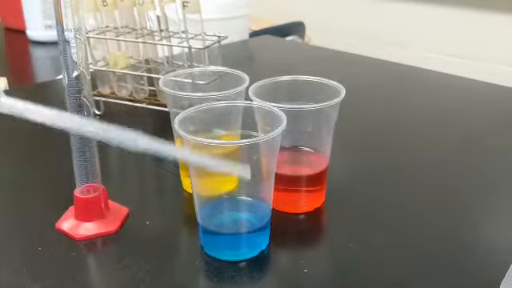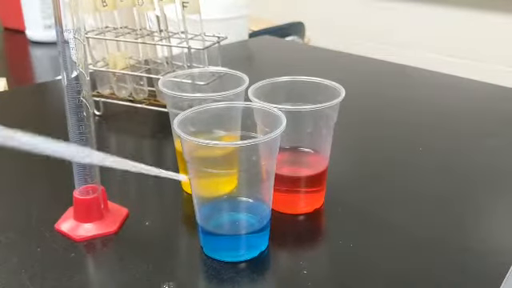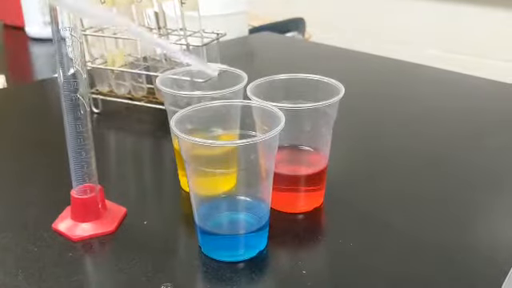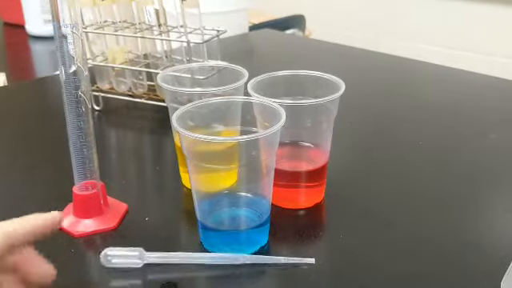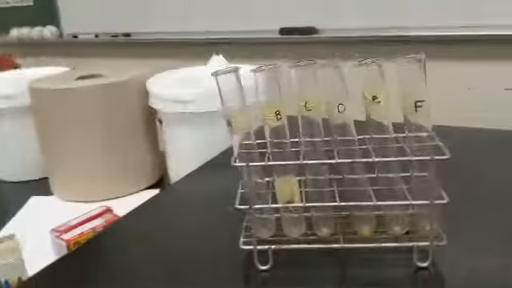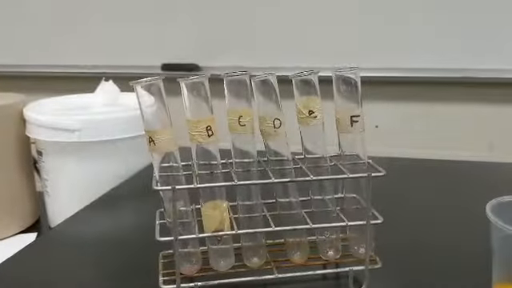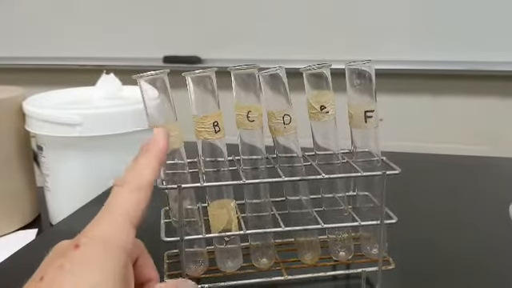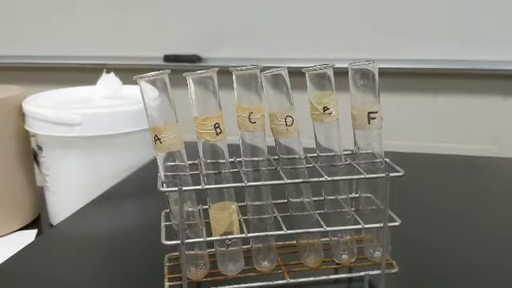We're going to use this to stir, and we're also going to use the pipette to get good, accurate measurements into the graduated cylinder. Graduated cylinder. And we've got our test tubes in our test tube rack. So we've got A, B, C, D, E, and F test tubes.